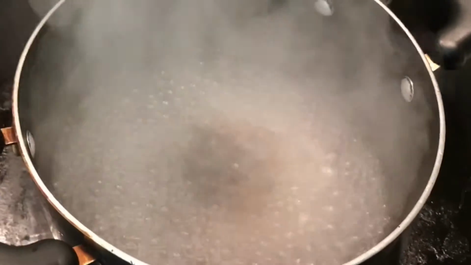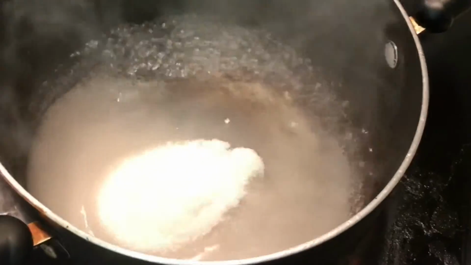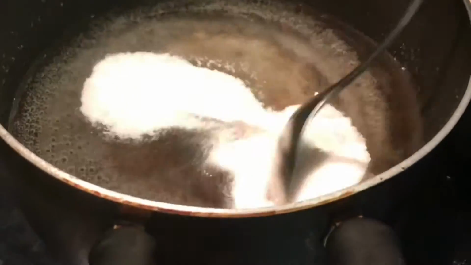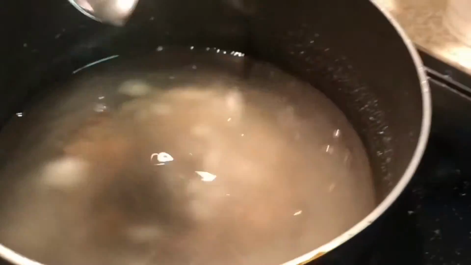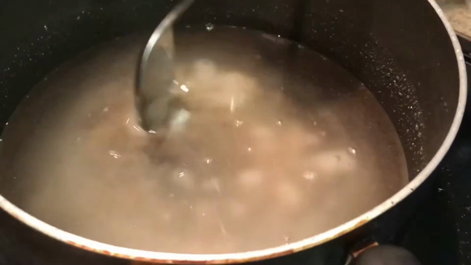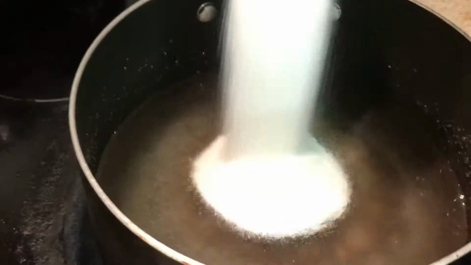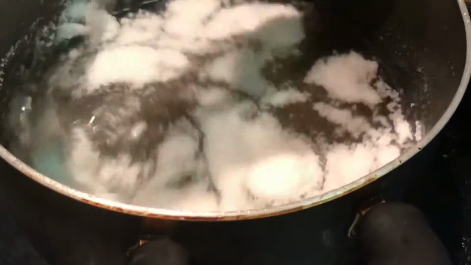Okay, first thing you want to do to make sugar crystals is you want to have the water boiling, and once you have the water boiling, you want to add a cup of sugar in and stir that up until the sugar is dissolved into the water. And you want to keep doing that for all 3 cups of sugar until all the sugar has dissolved into the water, or can't dissolve into the water no more.